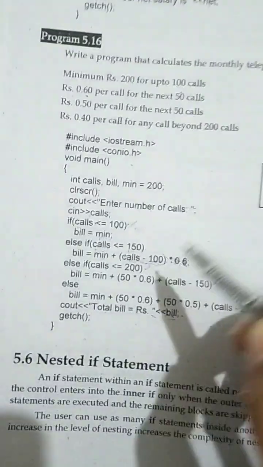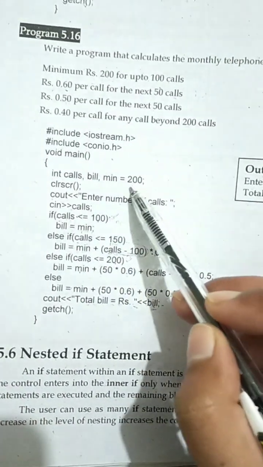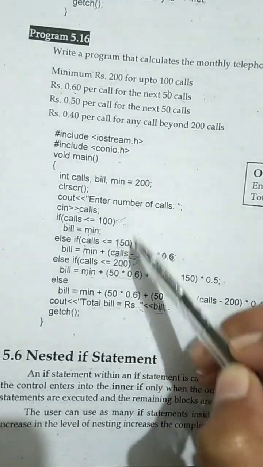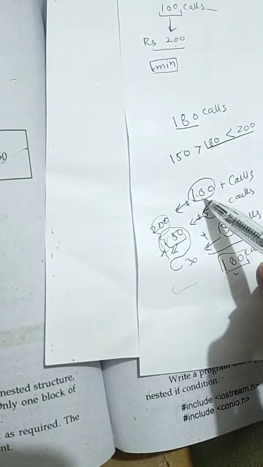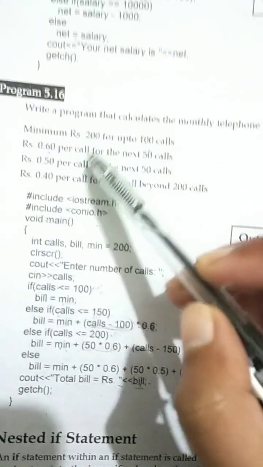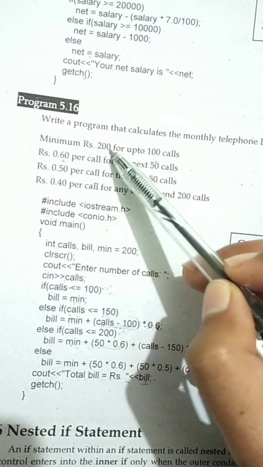So the minimum amount of 200 will be added to the next 50 calls, and for the next 50 calls we have to add 0.6 to this amount.